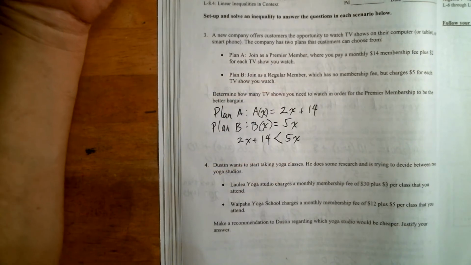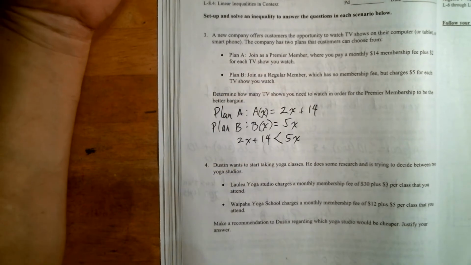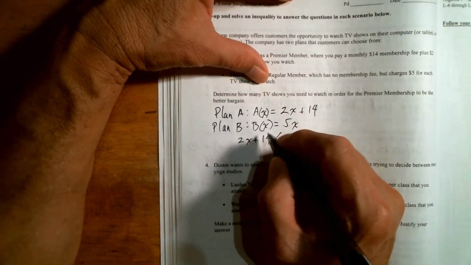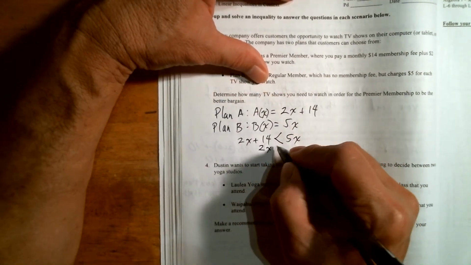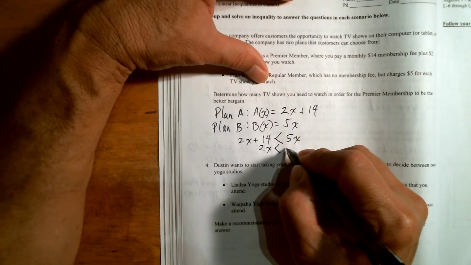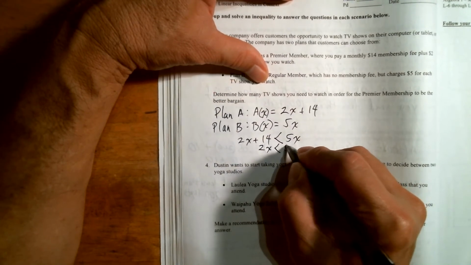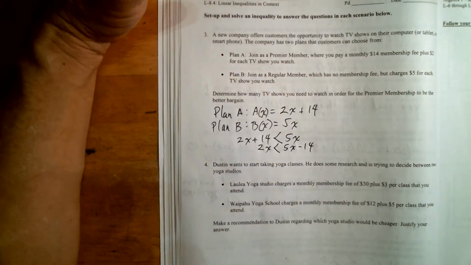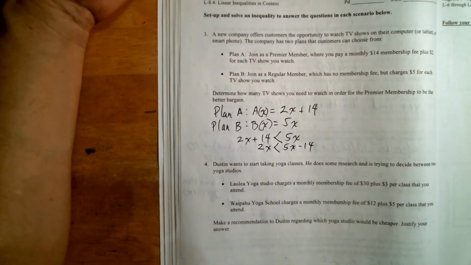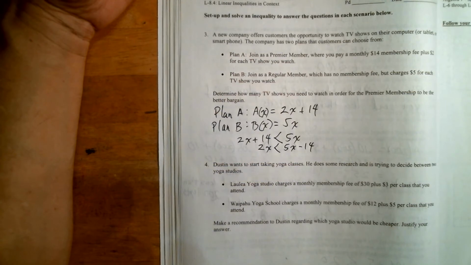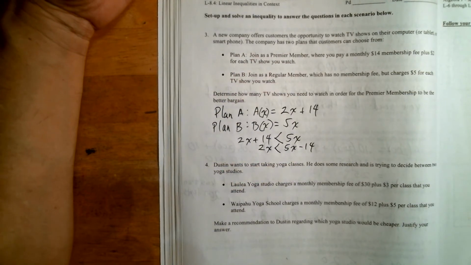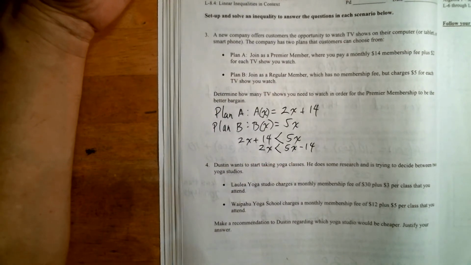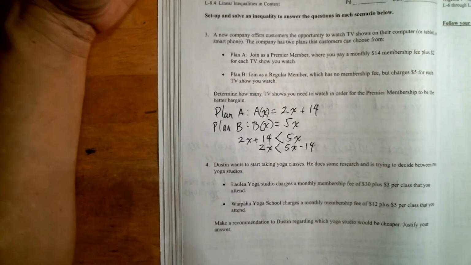Solve for x. How do I get rid of that 14? I'll minus 14 to both sides of this inequality. That'll leave us with 2x is less than 5x minus 14. This is kind of cumbersome, I see. Wow, it is kind of cumbersome.